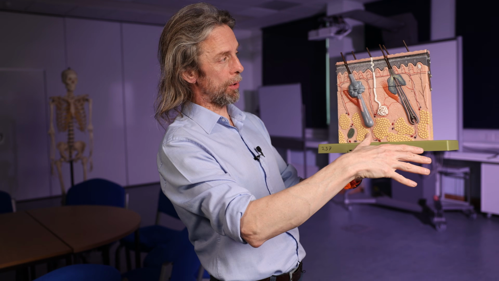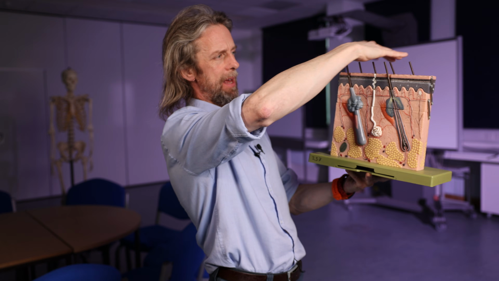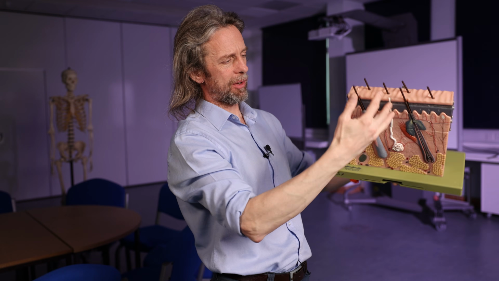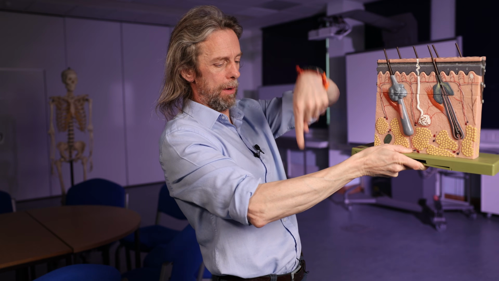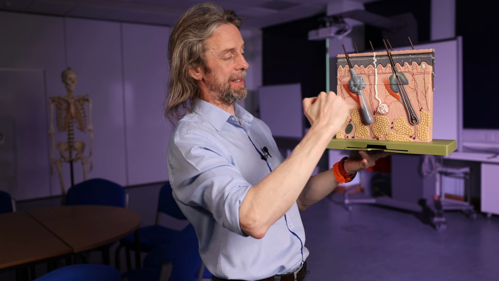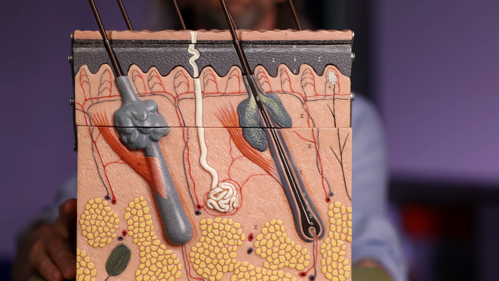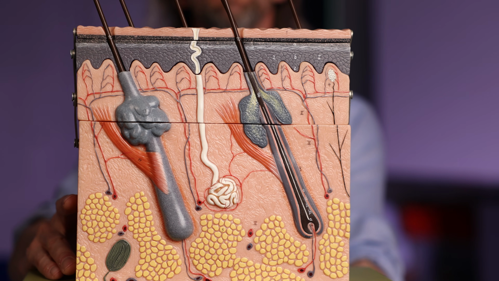This is a model of the skin. That's the surface. There are the hairs coming out of the surface of the skin, and this is going deep into the skin, so going that way. And this is showing the layers of the skin. This is what the skin is made up of.